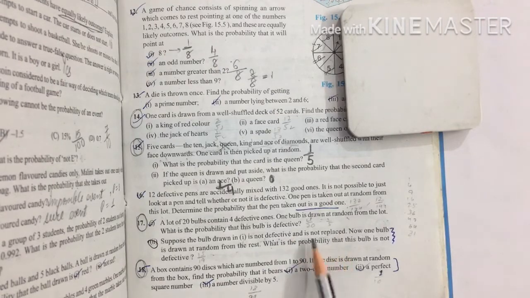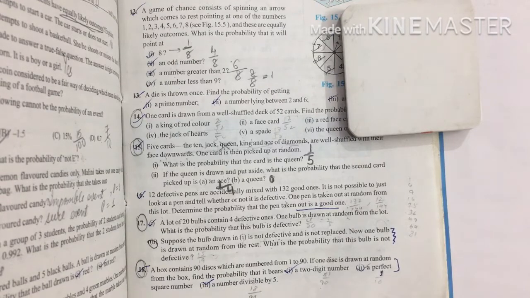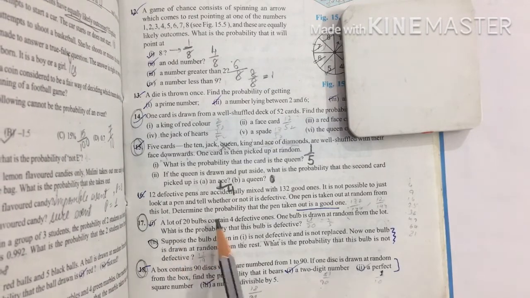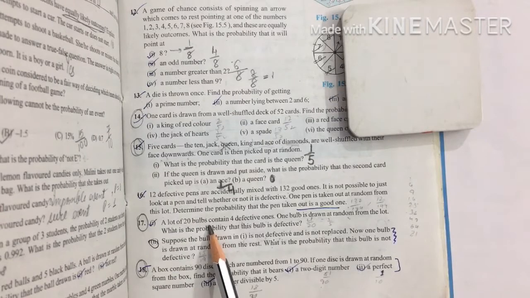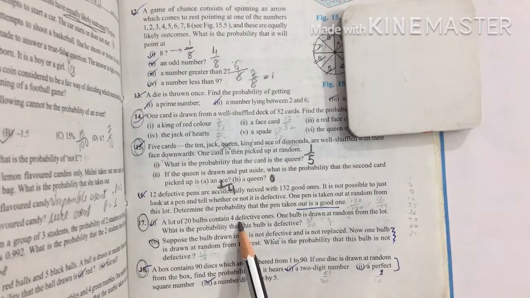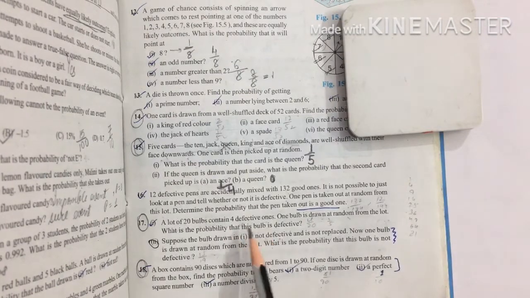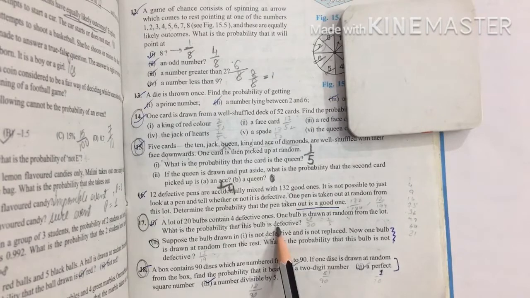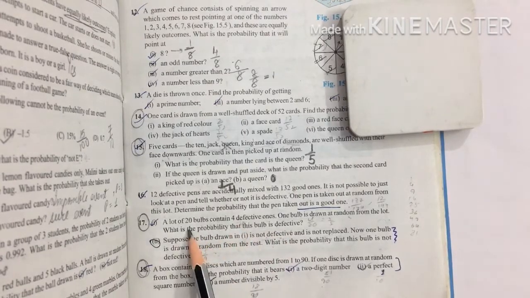Not replaced means it was not put back in the lot. It was taken out and kept out of the lot. So suppose the bulbs are in a box. There are 20 bulbs in the box, out of which 4 are defective ones. Means 16 are working, 16 are good. We took out one bulb. The probability that the bulb is defective will be 4 by 20.